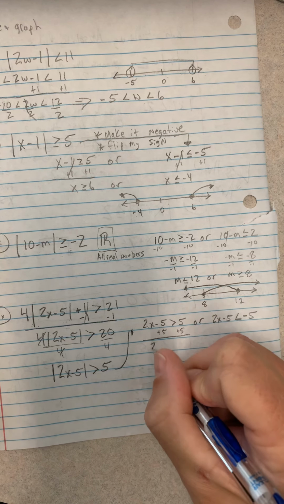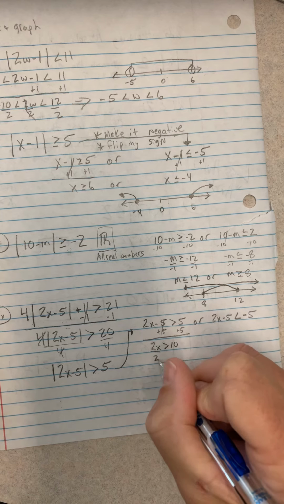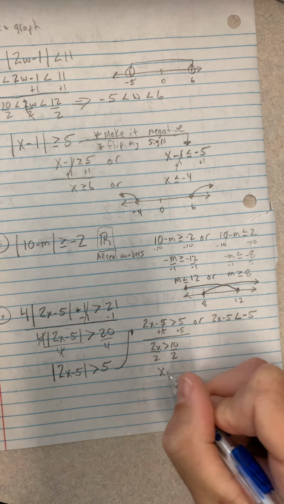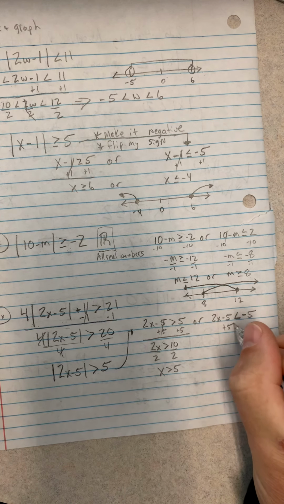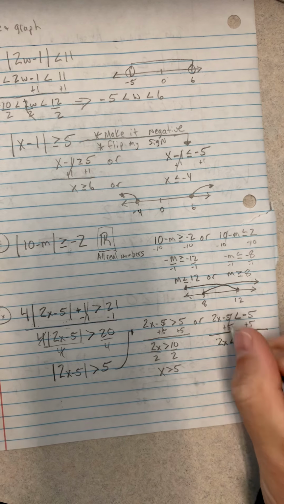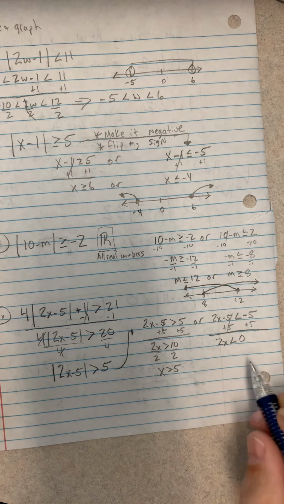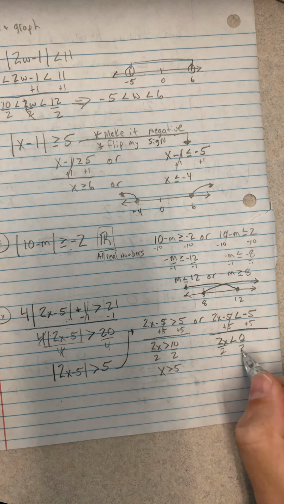Add 5. 2x is greater than 10. I would divide by 2. x is greater than 5. Same thing over here. I would add 5. 2x is less than, that's 0 as well. Please don't tell me that's no solution. 0 divided by anything is just 0.